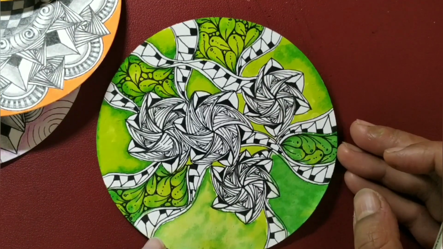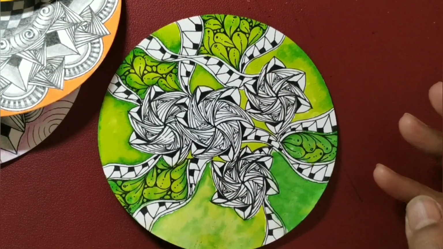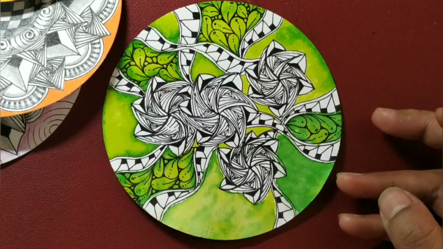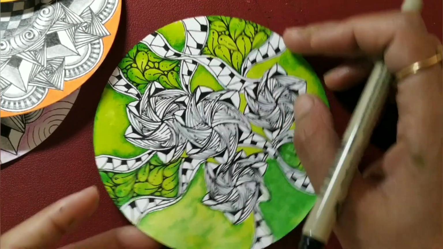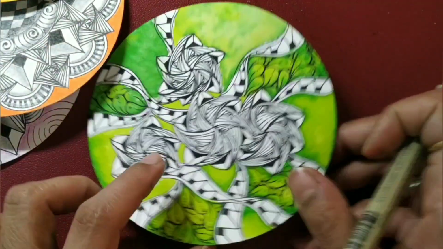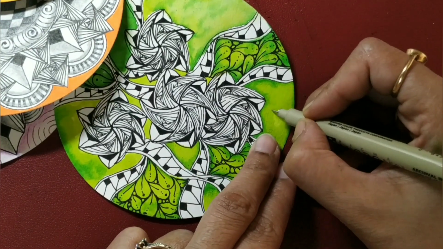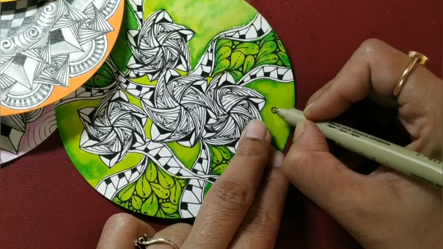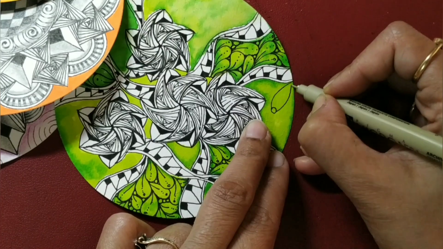Yeah, so rest of the section you can either leave it empty, even that will look nice, or you can add some other pattern. Let us see what do we want to add. Probably I will go with some ravel.